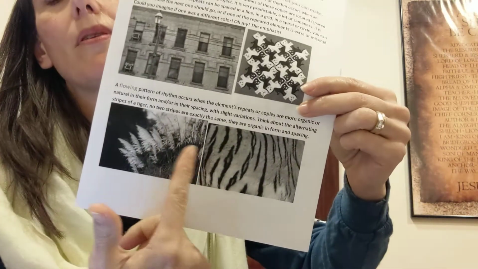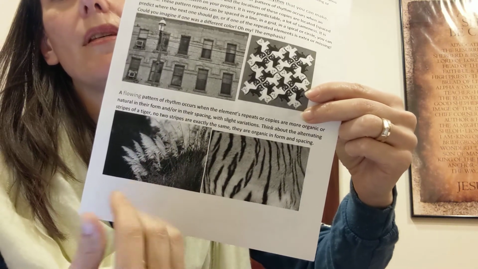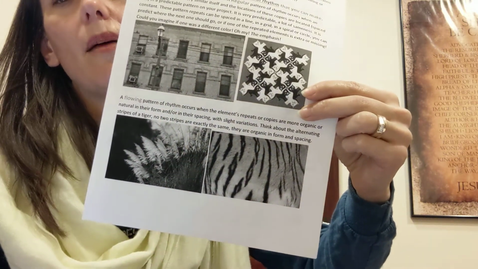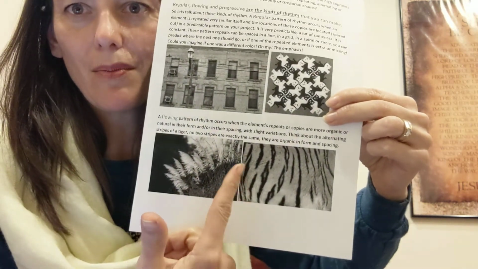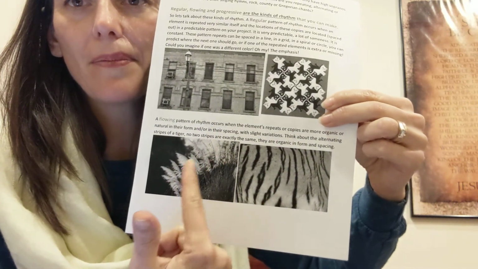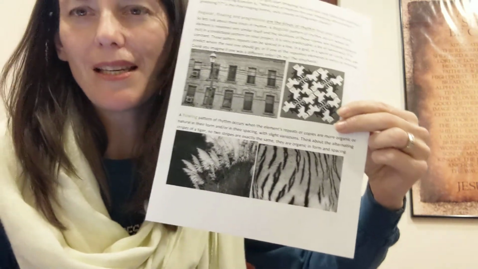Same thing with this pampas grass. We have very similar items. Each of these tufts at the top of the pampas grass is very similar to each other, but they aren't exactly the same. They're kind of moving in an arc, okay? But their spacing isn't something that you can exactly measure and predict where the next one is. So this is an organic and flowing pattern of rhythm.